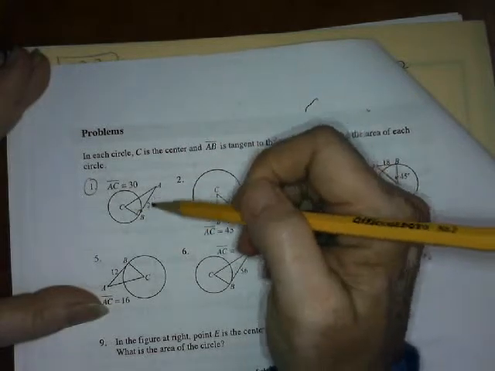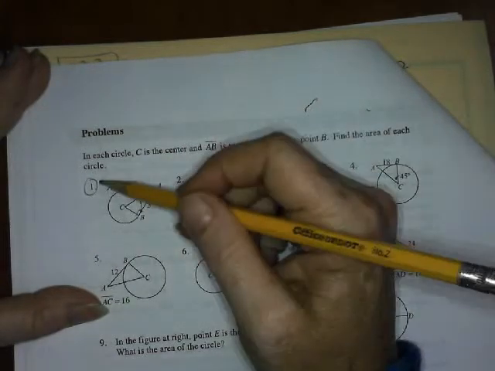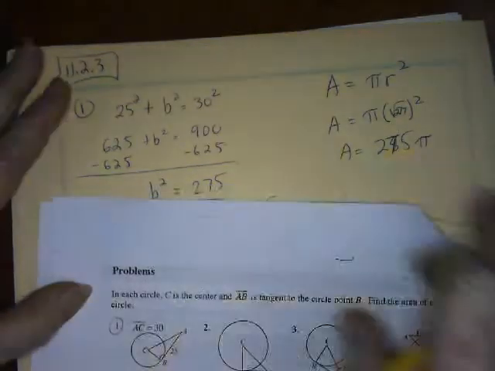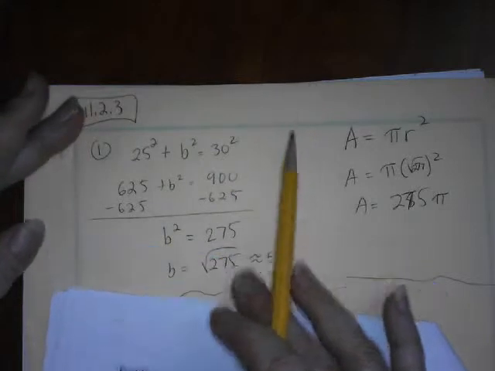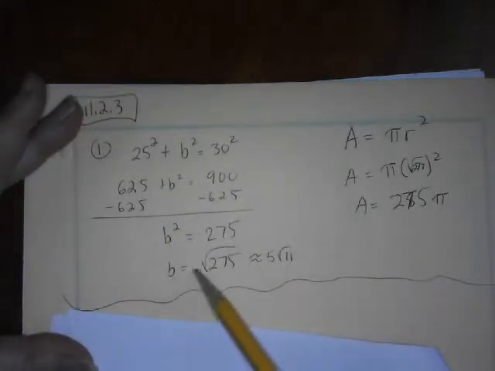So you know a squared plus, or leg squared plus leg squared is hypotenuse squared. Your hypotenuse is 30, so I just wrote it right here. 25 squared plus b squared is 30 squared. Did the math. I got b was root 275.